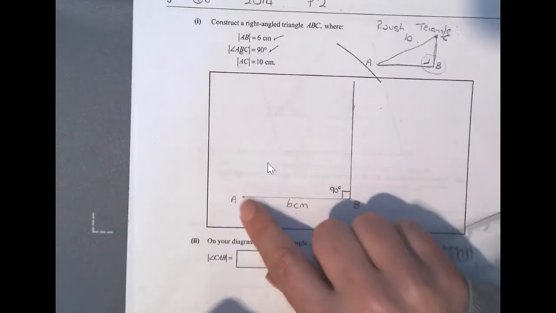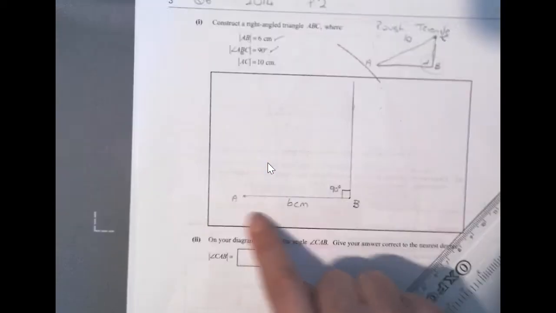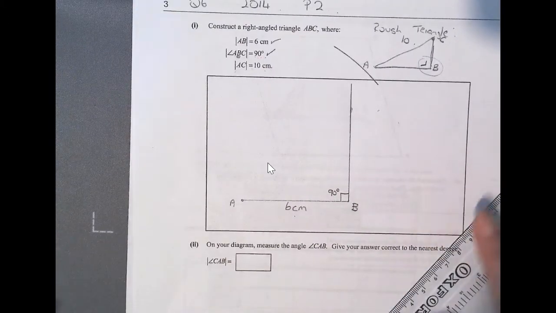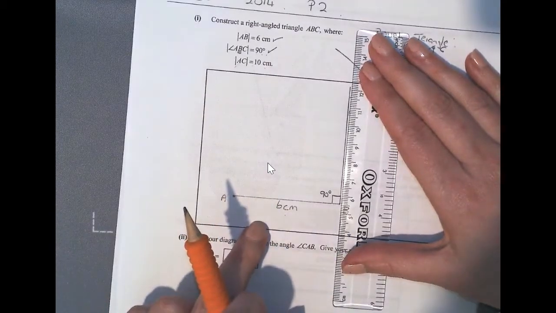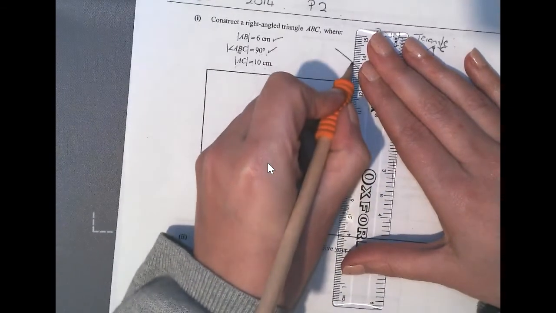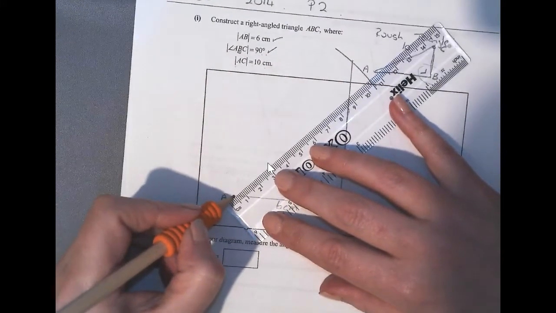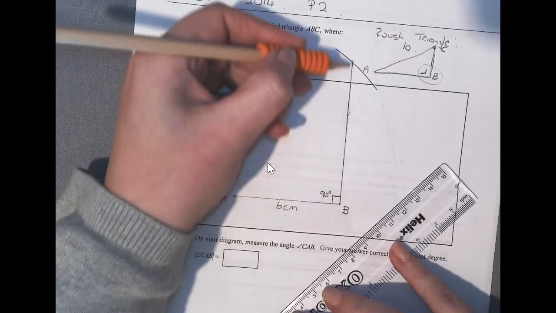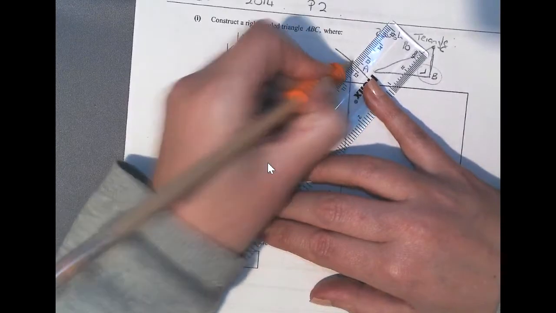You can see I've gone outside the box, so it may feel wrong, but it's not wrong. I could have put AC at the bottom for 10 centimeters and drawn the triangle the other way, and it would probably have fitted inside the box. Or I could have moved my line down to the bottom, but I started up high. No big deal. Up we go with that arc, and I know this is 10 centimeters from here to anywhere on the arc, and of course you do it where it intersects with this line coming up, because that's our 90-degree angle.